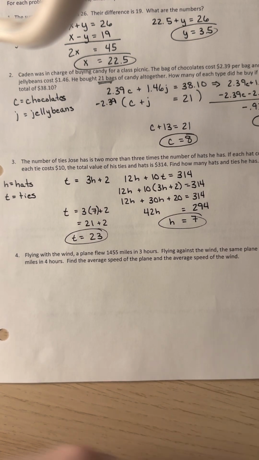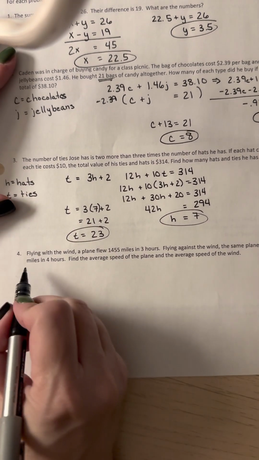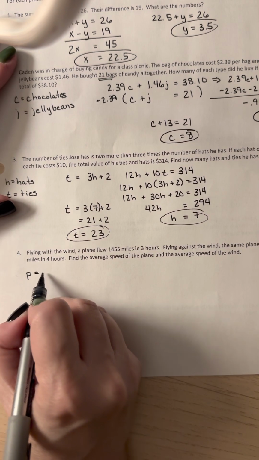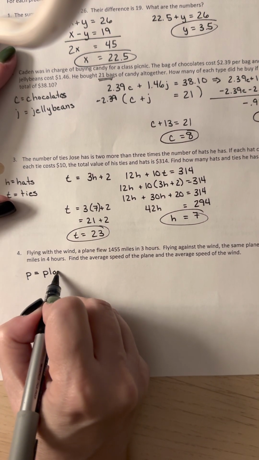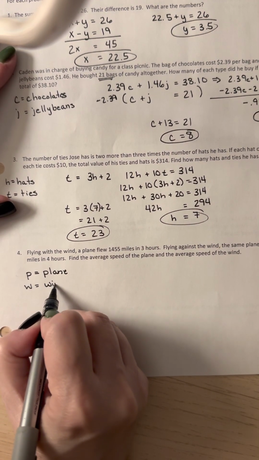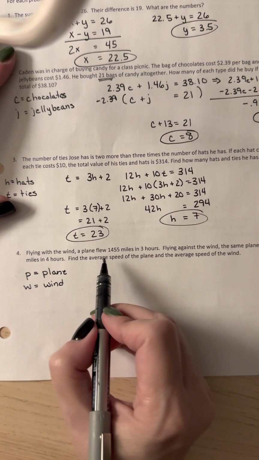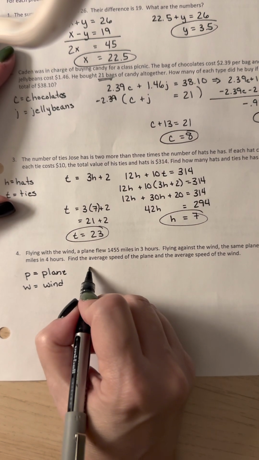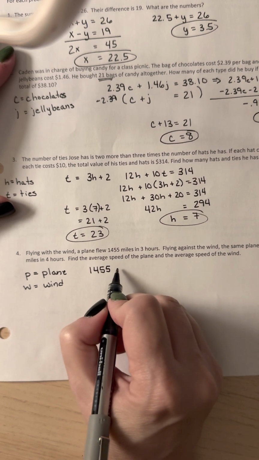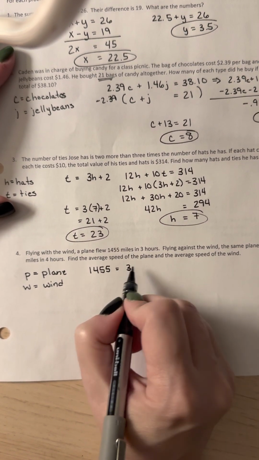All right, so we have one last practice problem to go. It says planes and wind. So I'm going to let P be equal to the plane, and I'm going to let W be equal to the wind. Okay, it says that the plane flew 1,455 miles in 3 hours.